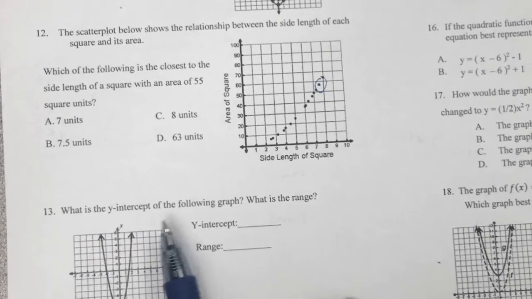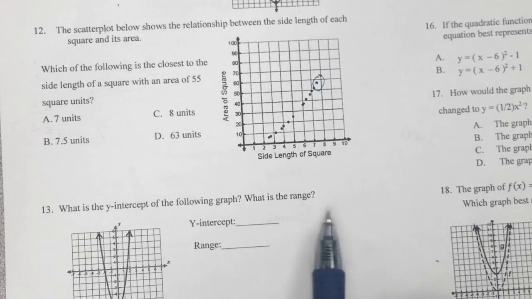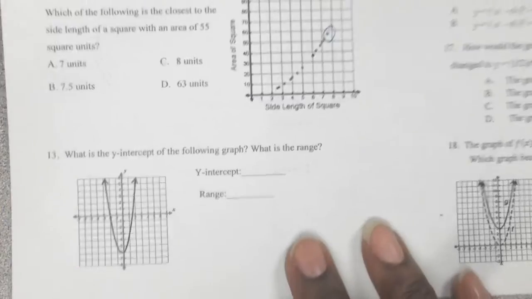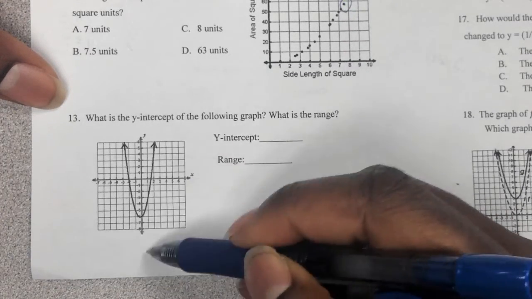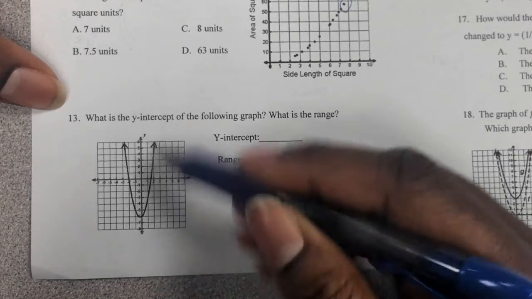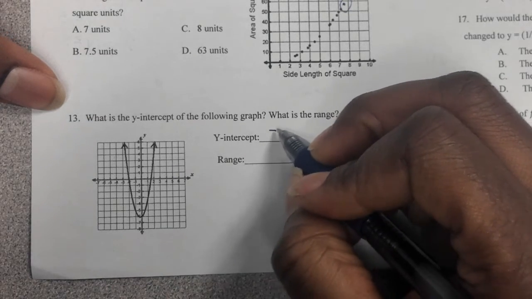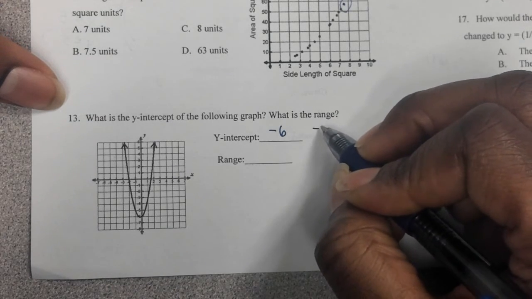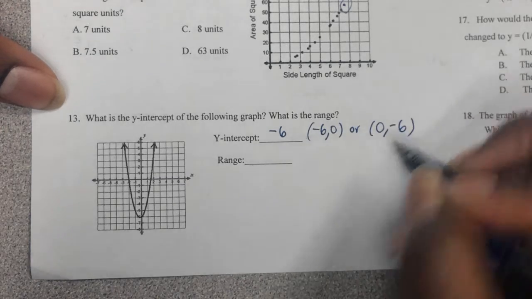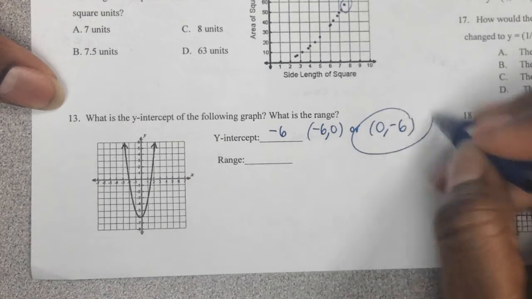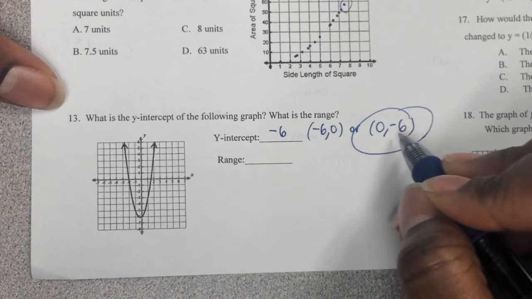What is the y-intercept of the following graph, and what is the range? The y-intercept is where it touches the y-axis. Problem is, yes, it's at -6, but does that mean it's -6, 0 or 0, -6? Good. Make sure you understand this is a y-intercept.